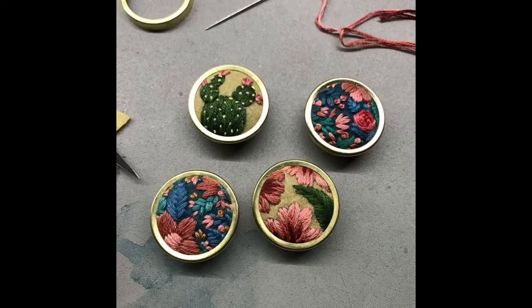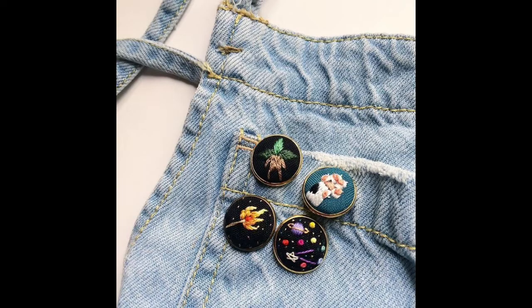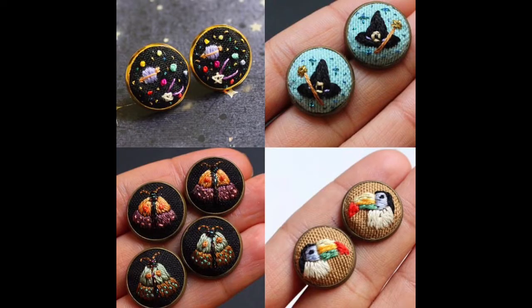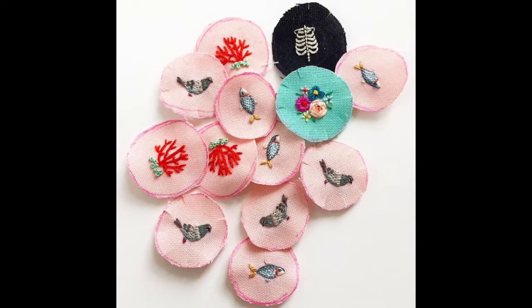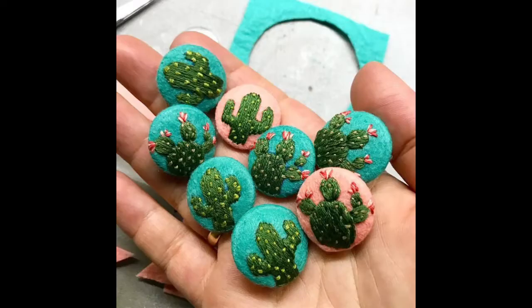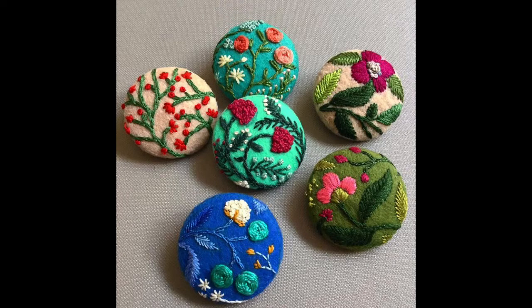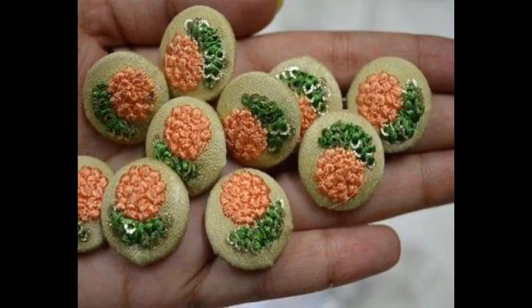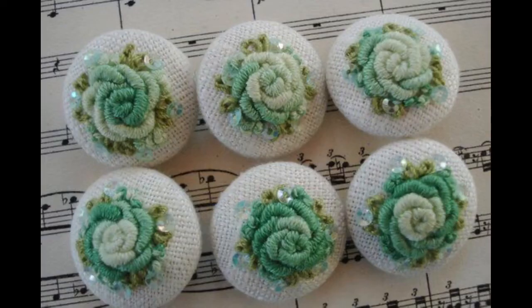You can use these patterns to make your hair accessories like hairpins, hair clips, and many more creative hair accessories as well. And stop, don't go anywhere. The scope is not only limited to this as well. You can make these embroidery patterns to make jewelry as well. You can use these patterns for hand embroidered pendants, hand embroidered neckline, hand embroidered ear studs, hand embroidered bracelets, hand embroidered rings as well.